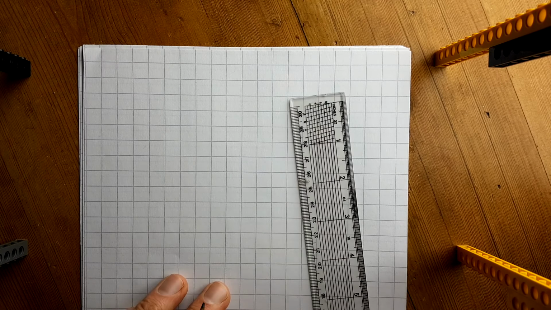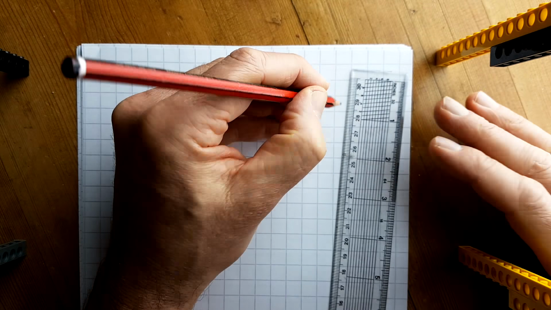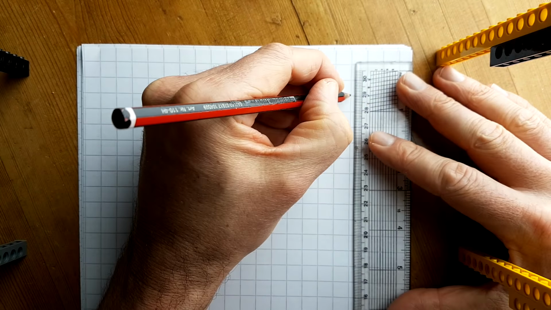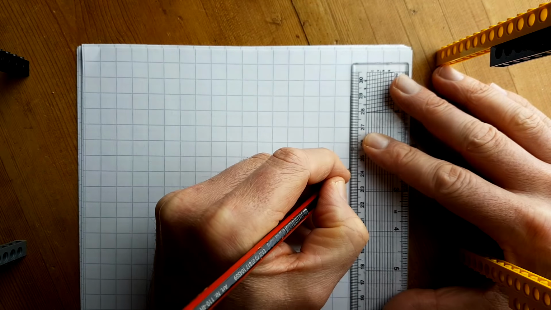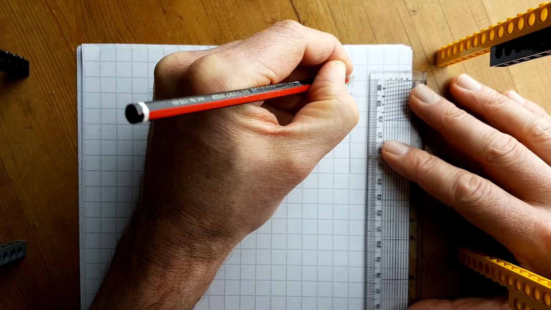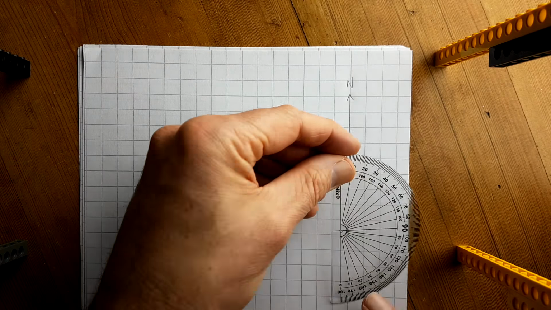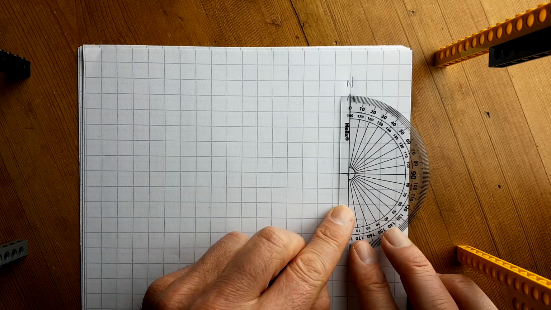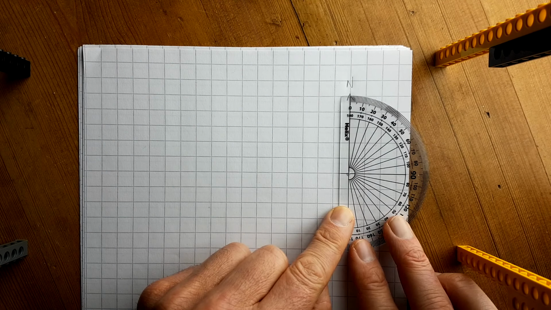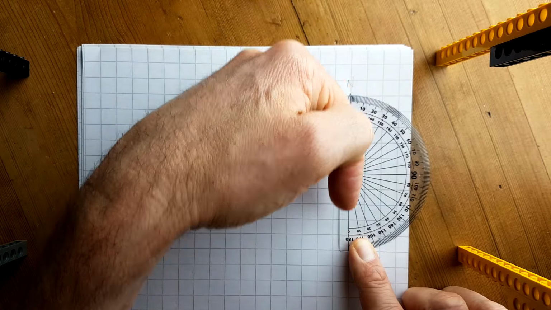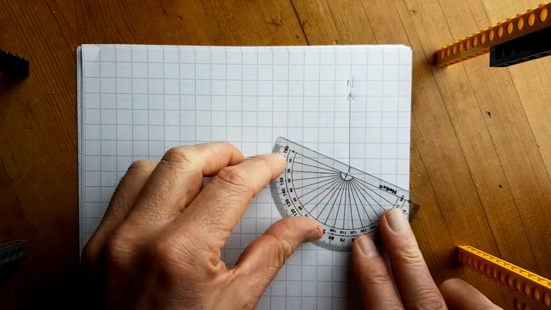Okay, so let's have north in this direction here. So that's north. Whenever we're taking bearings, we always measure from north. To measure a bearing, you would pop your protractor along the north, and then this direction is 040, this is 090, this is 180.